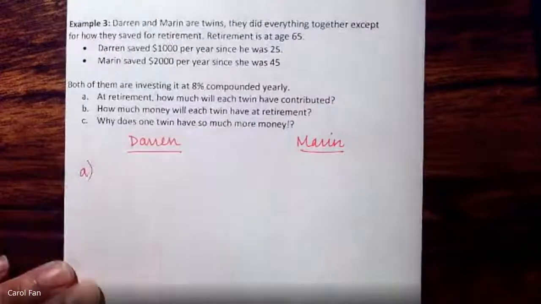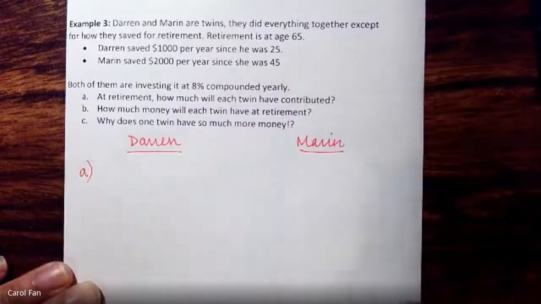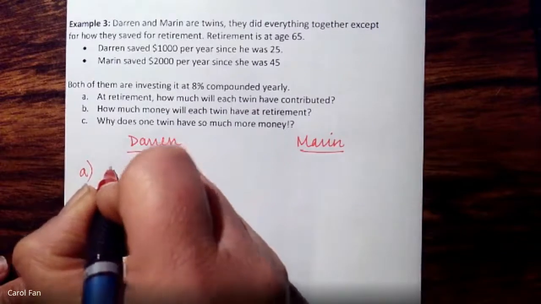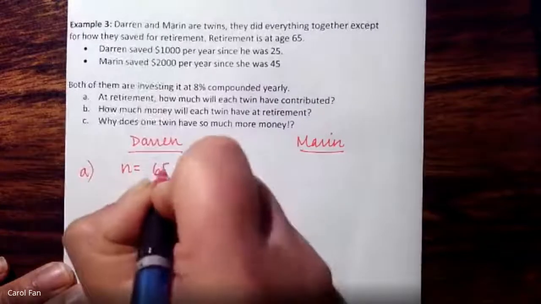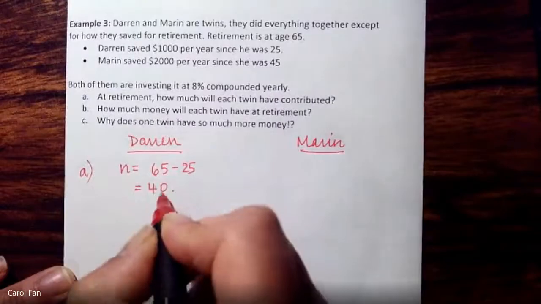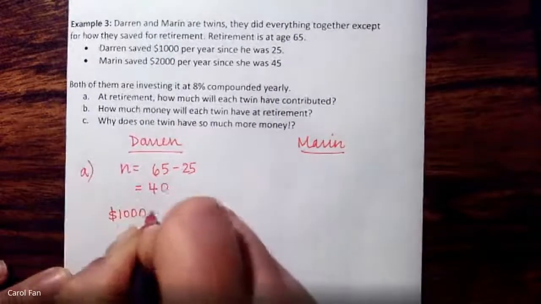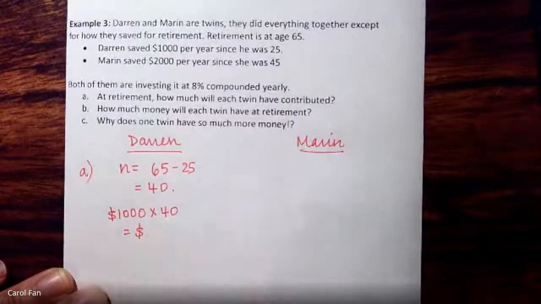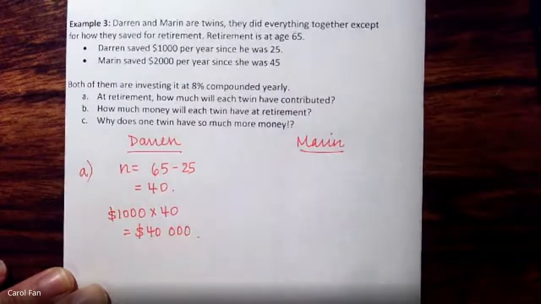So part A, we know that contributions would be the amount times the number of times they contributed. So Darren saved for N, 65 years minus 25. Darren put in money for 40 years. So we have $1,000 times 40. That gives us a total of $40,000.